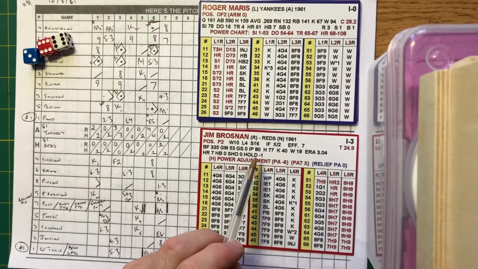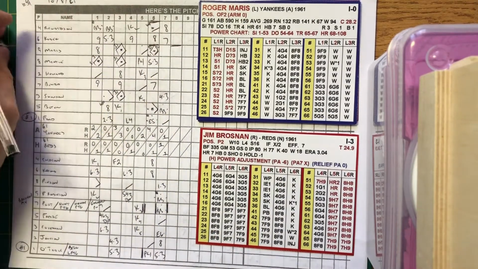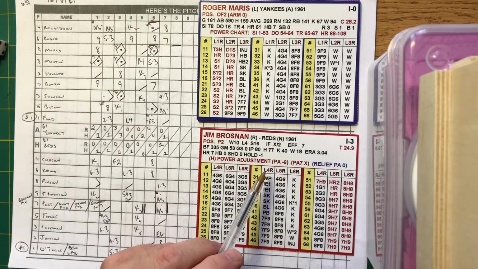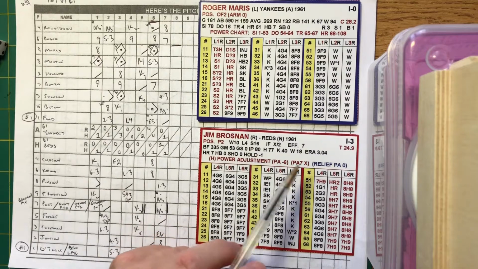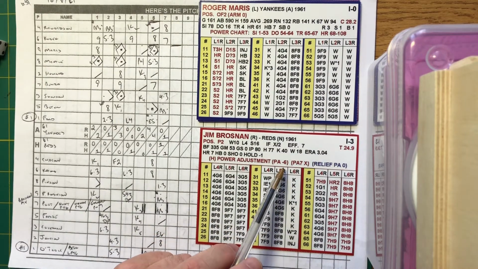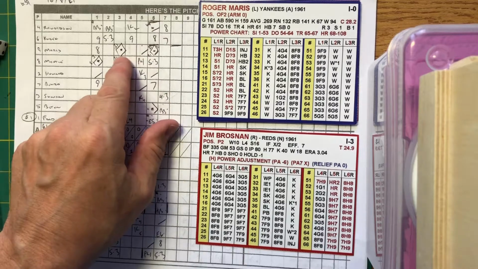Brosnan, the co-closer with Bill Henry in 1961 for the Reds. He was 10-4 with 16 saves and a 3.04 earned run average. He's going to have an adjustment of -6. Not a save situation. Maris is 3 for 4.